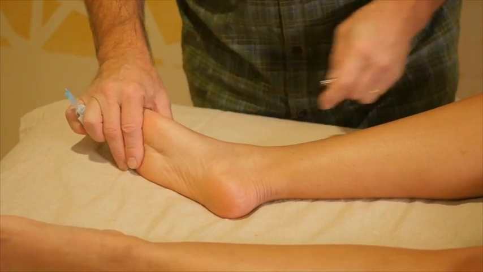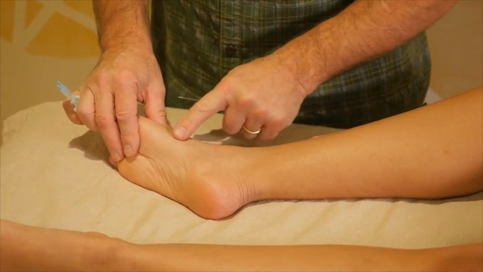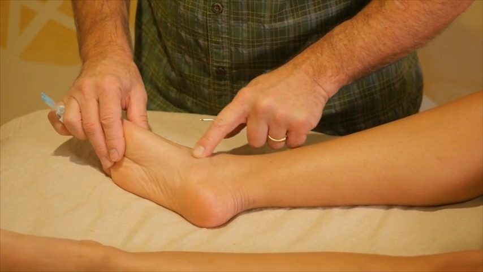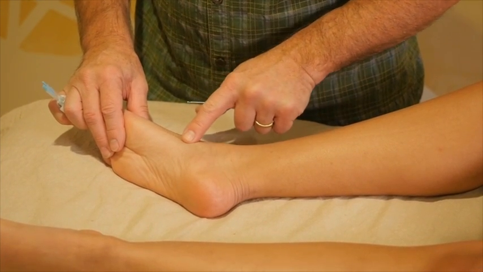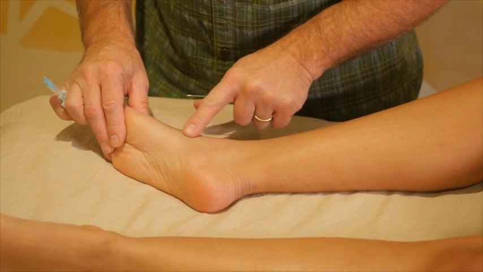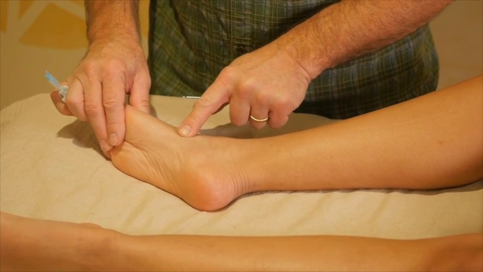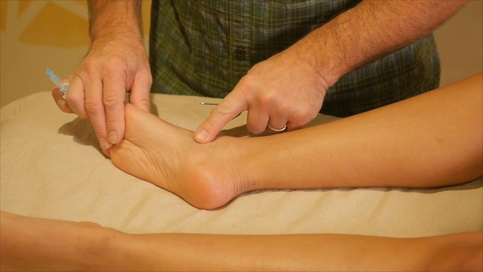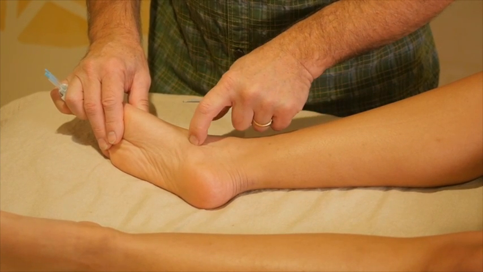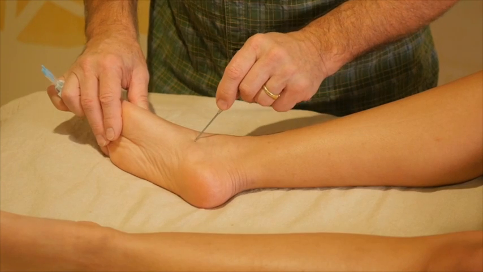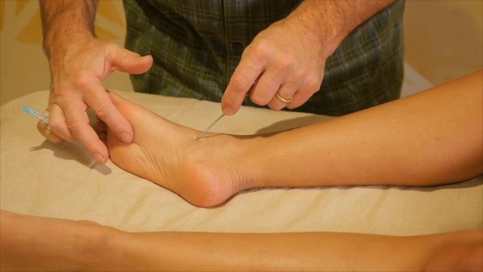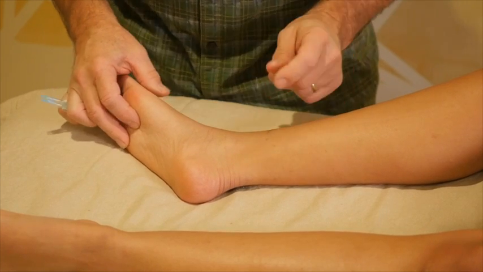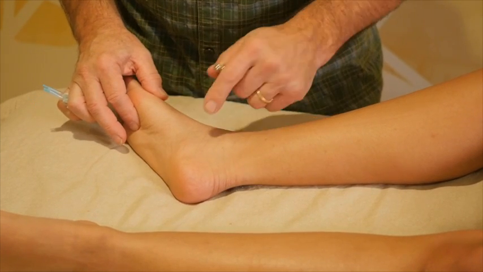Kidney 2 is located under the navicular bone. And so if we palpate these bones up in here, the bones that are most prominent and easily palpated are the head of the first metatarsal, and then just proximal to the head of the first metatarsal is the navicular bone. Just inferior to the navicular bone is kidney 2. So kidney 1 is located here. Kidney 2, I'm going to get a little bit more of a bend to the foot. Kidney 1 is here. Kidney 2 is here.